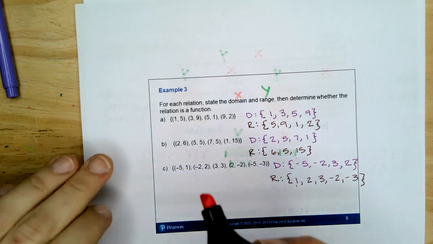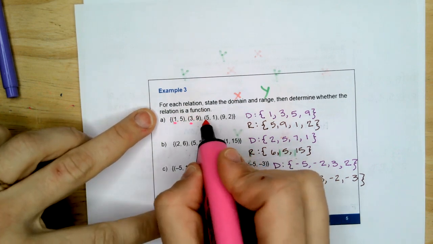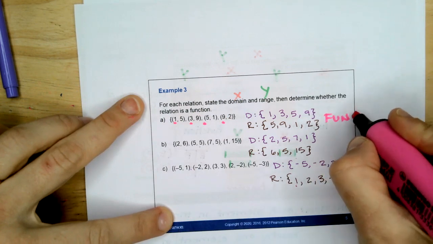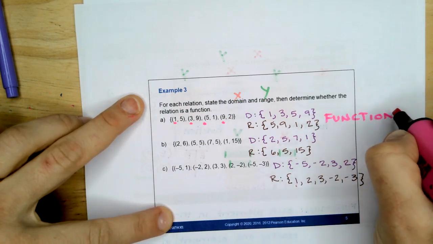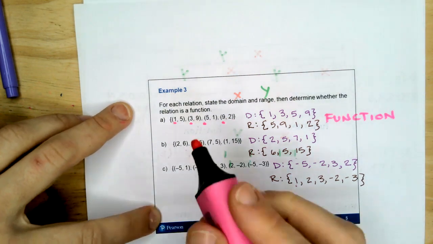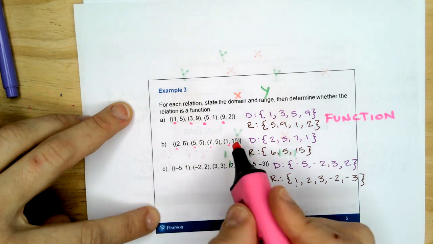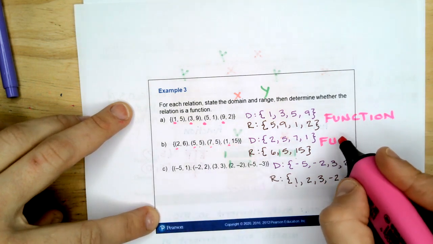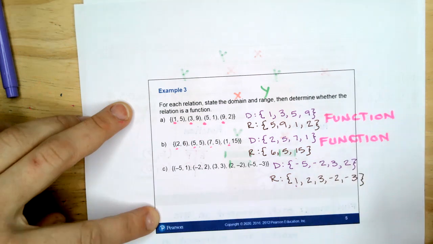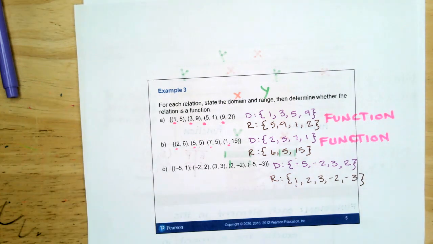Okay? So here, let's just look. We have 1, 3, 5, and 9. So that is a function. If I don't have any x's repeating, there's no way that the x is going to be mapped to 2 different things because there's only one x. 2, 5, 7, and 1. Again, function. No possibility that the x can get two different y's because there's only one of each x.